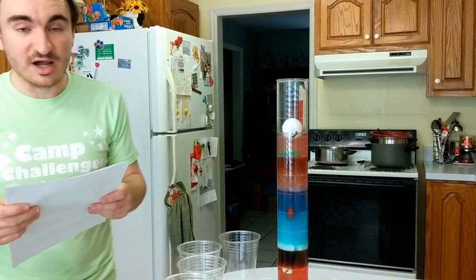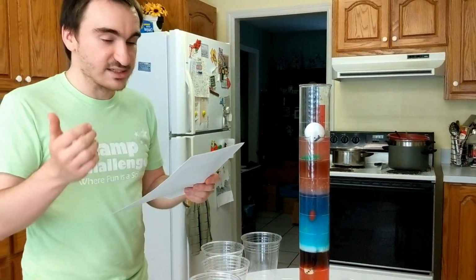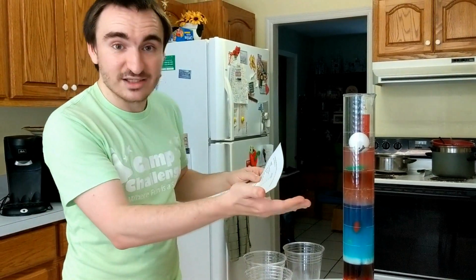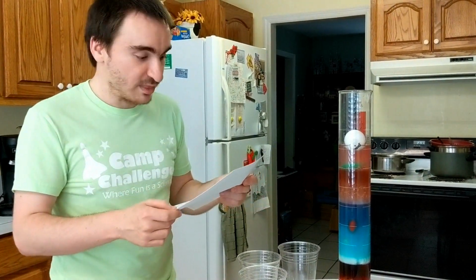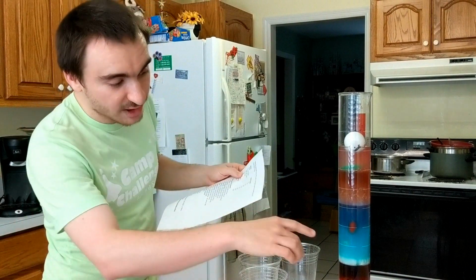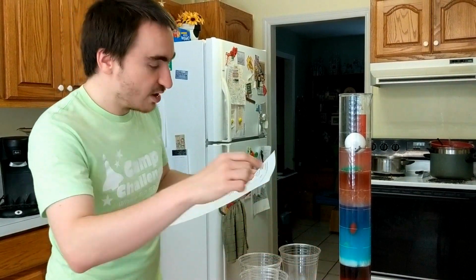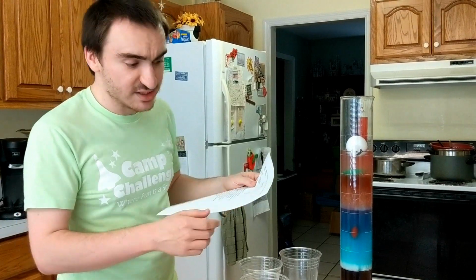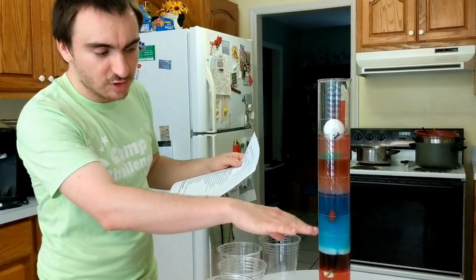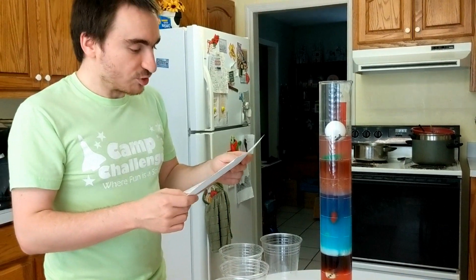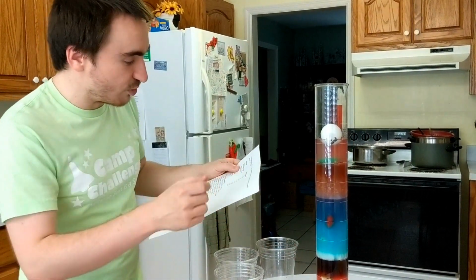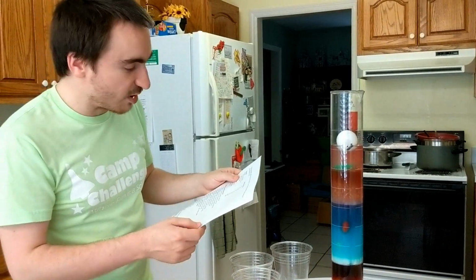I did want to run through some density values that I have here. Like I said, water is 1.0. Vegetable oil, of course, is less than water. It's actually 0.92. Milk is a little bit more than the water. It's down here, 1.03. Dish soap is 1.06 or so. So it's pretty close to the milk. Corn syrup, 1.33. And maple syrup, or pancake syrup, was about 1.37.